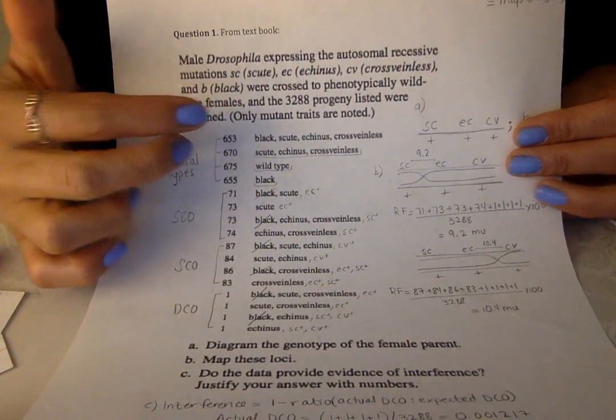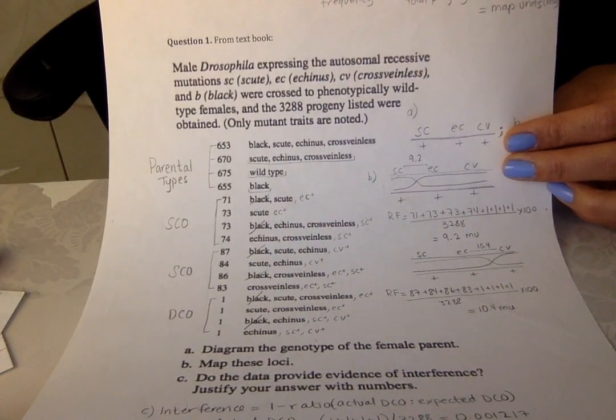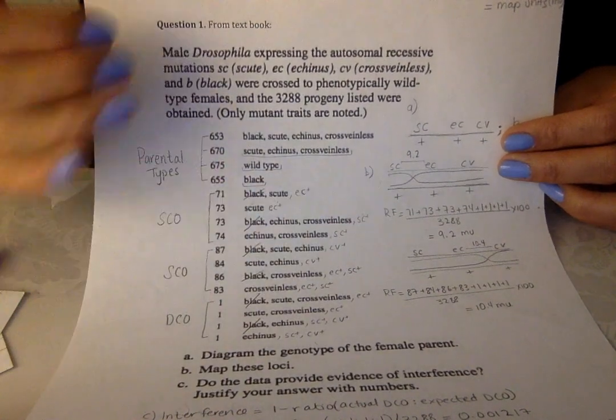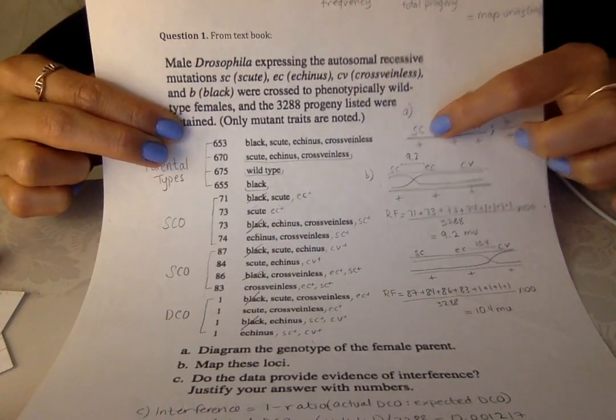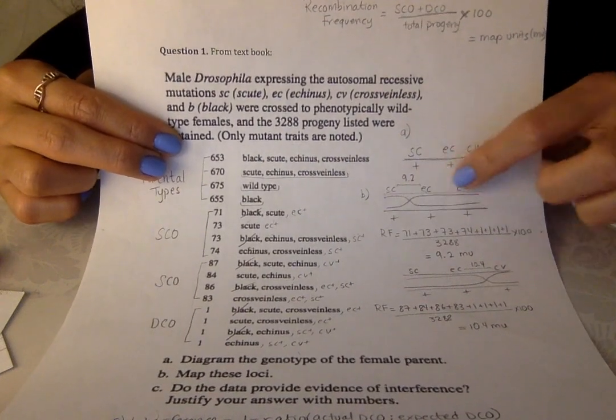So we're gonna use that to help us figure out the map locations, okay? So just pick 2 traits. You can pick any 2, and I have picked scoot and echinus, all right? And I actually did it here.